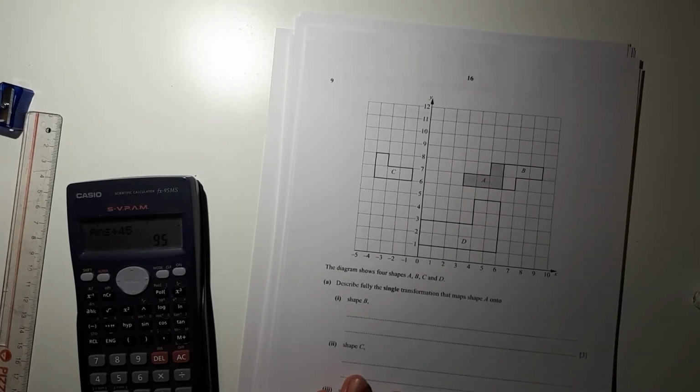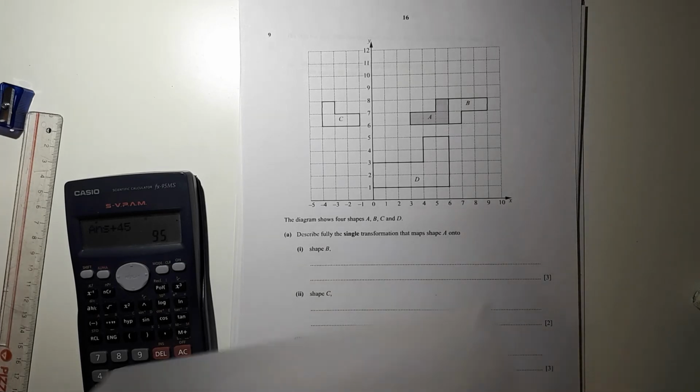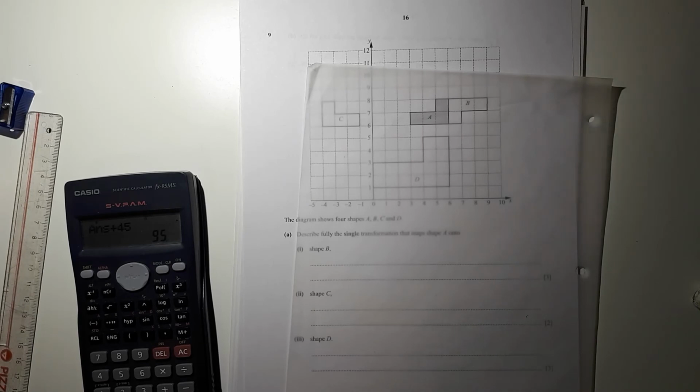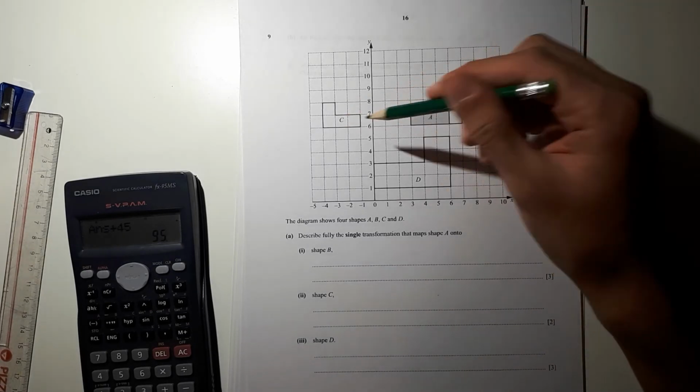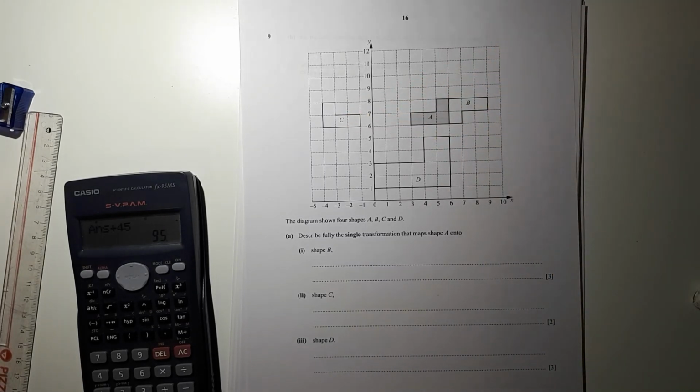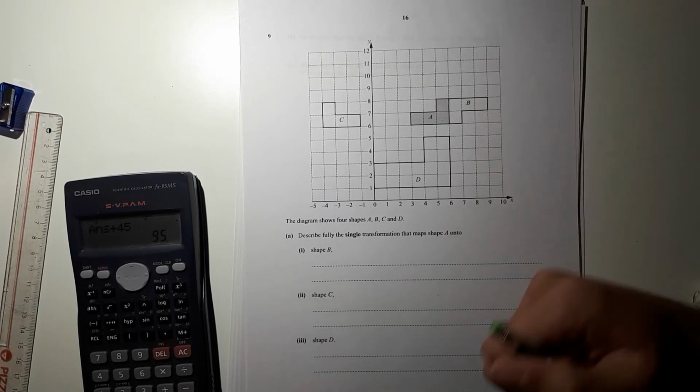9. So on this exercise, we have transformation of vectors, of shapes, and in this exercise I would recommend to use a tracing sheet. In the exam I asked for it, so they gave me one and I used it. So the first one says, the diagram shows 4 shapes, A, B, C, and D. Describe fully the single transformation that maps shape A onto B.